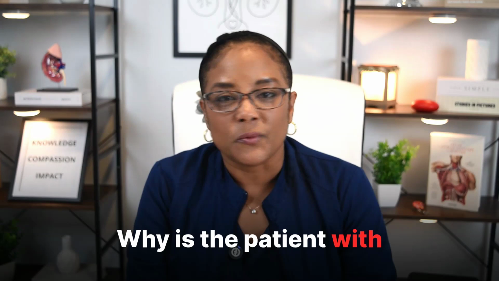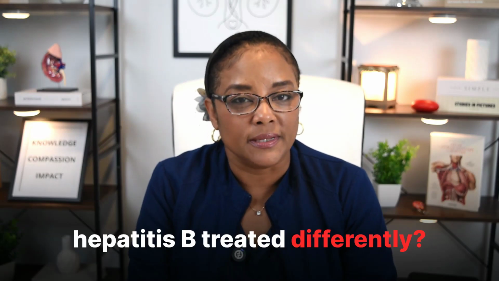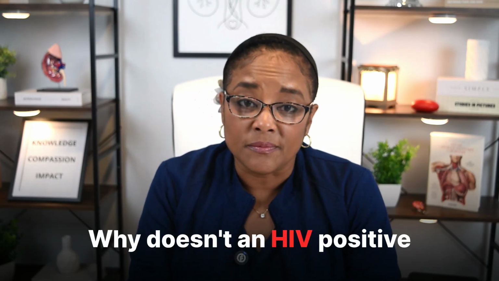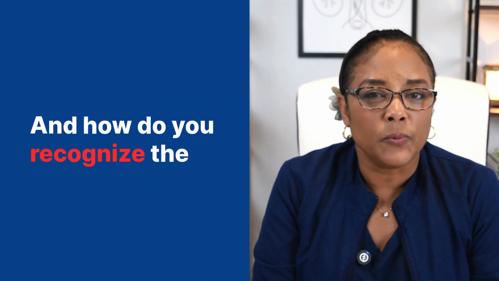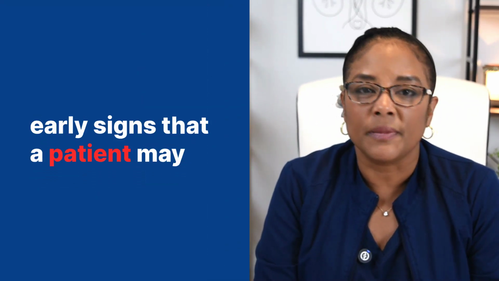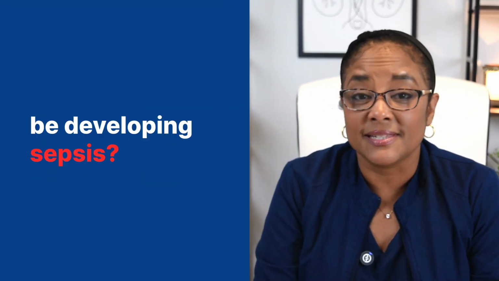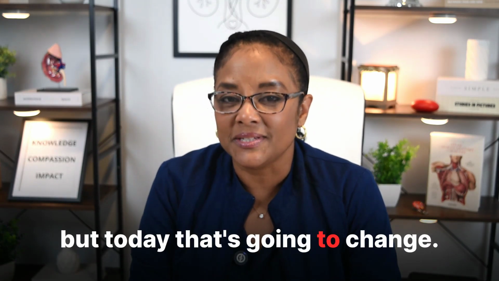Why is the patient with hepatitis B treated differently? Why doesn't an HIV positive patient require isolation? And how do you recognize the early signs that a patient may be developing sepsis? You can work in dialysis for years following infection control procedures without fully understanding the science behind them. But today, that's going to change.